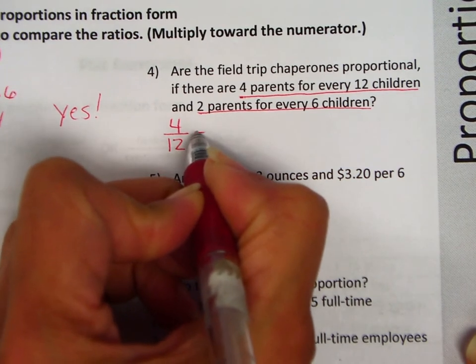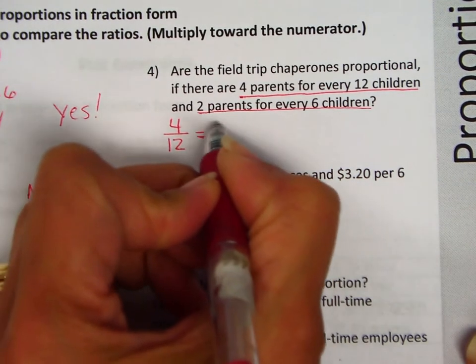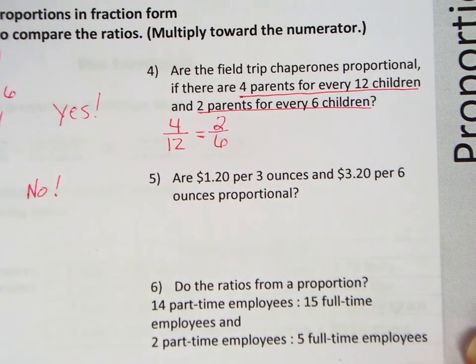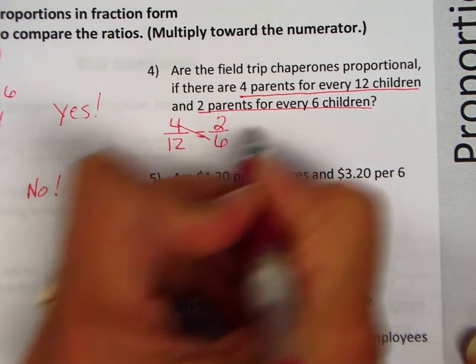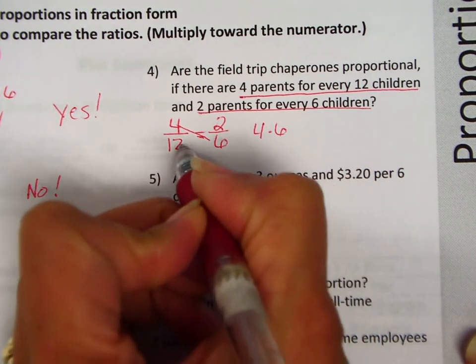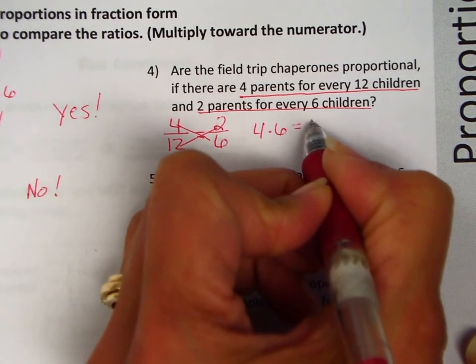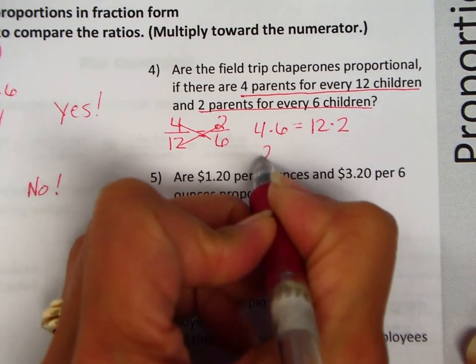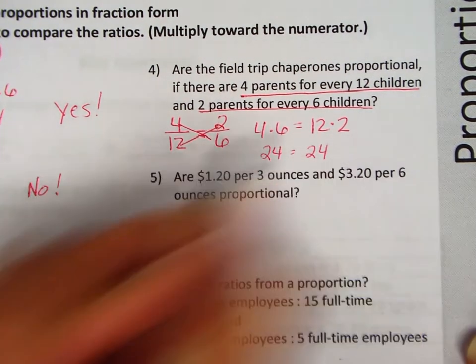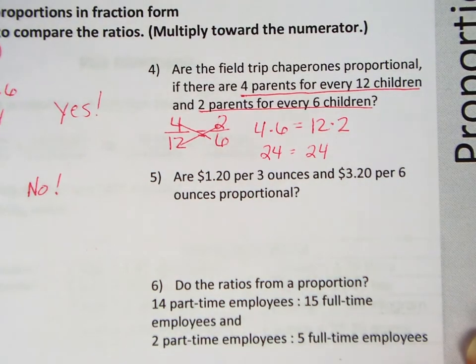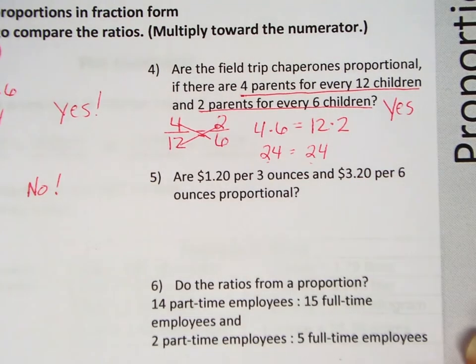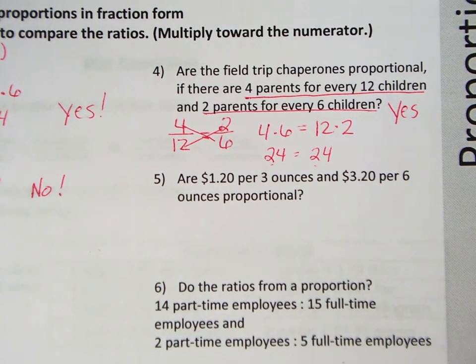We're going to make that a proportion to the second ratio, and we're going to see, is it proportionate? Cross multiply. 4 times 6 is equal to 12 times 2. Let's see if that's true or not. 24 is equal to 24. Yes, they form a proportion because those two values are equal. So the field trip chaperones are proportional.